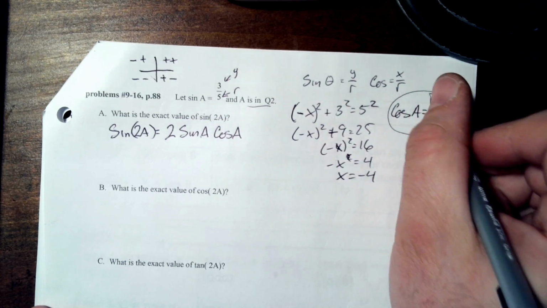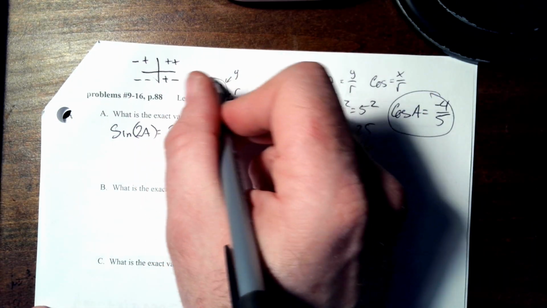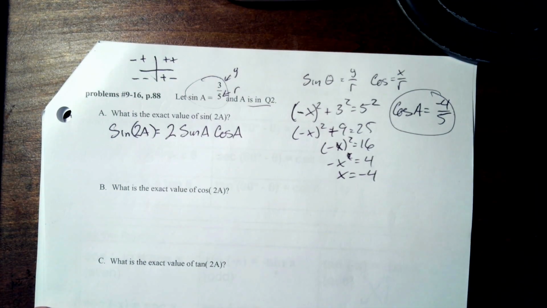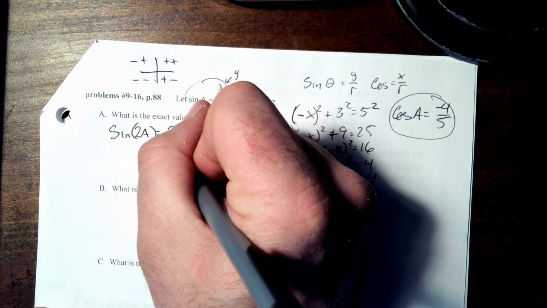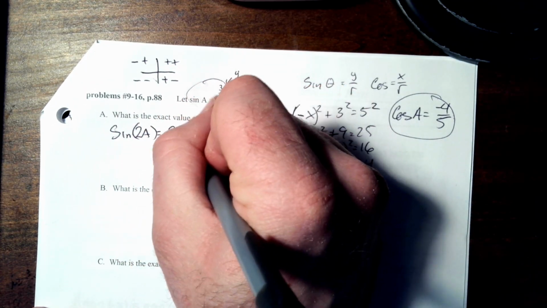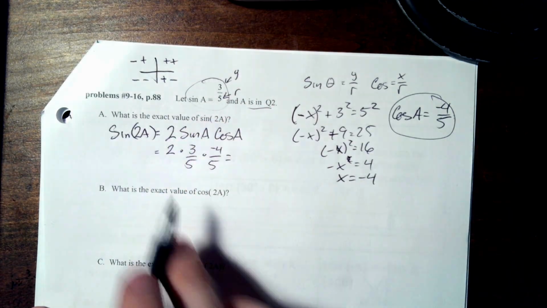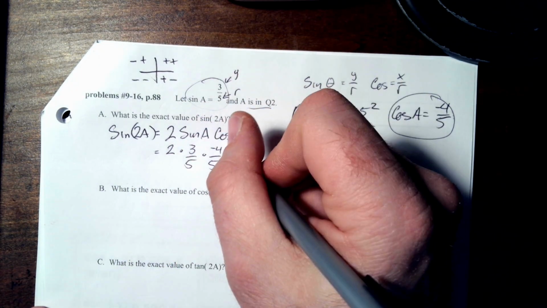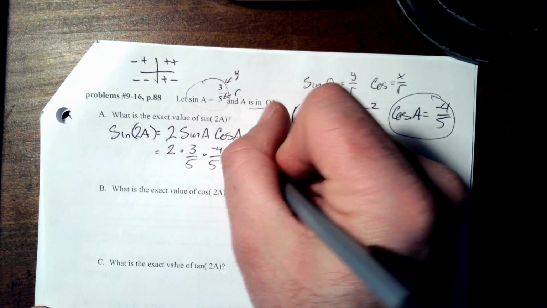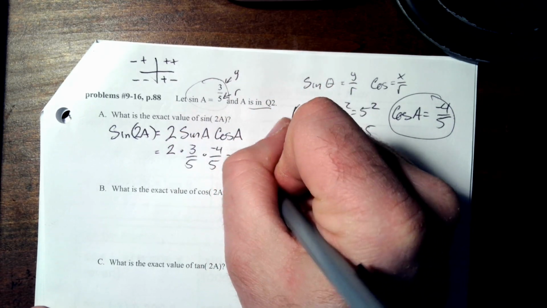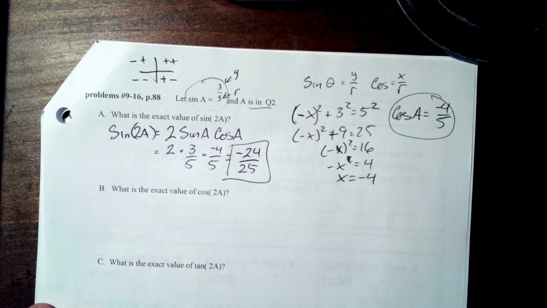So we can use that value here, and we'll use the sine value here. So we've got 2 times 3/5 times negative 4/5. 2 times 3 is 6, times negative 4 is negative 24 over 25. And that is the exact value of sine 2a.